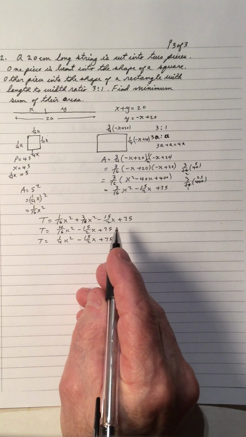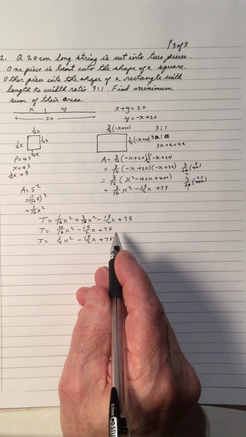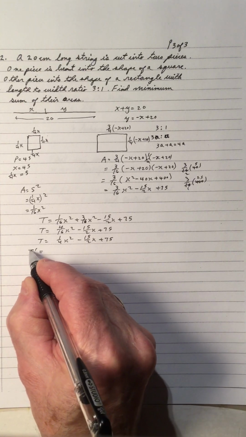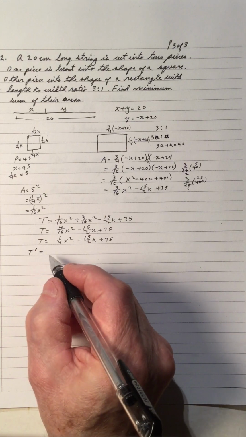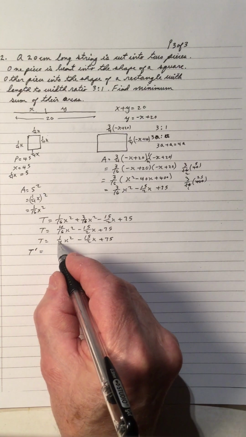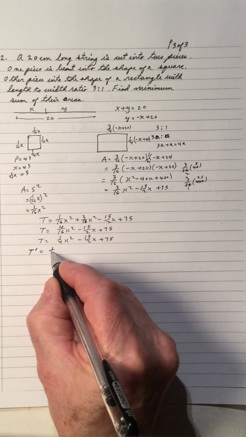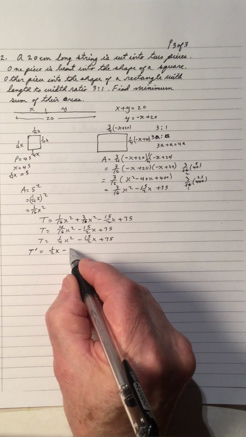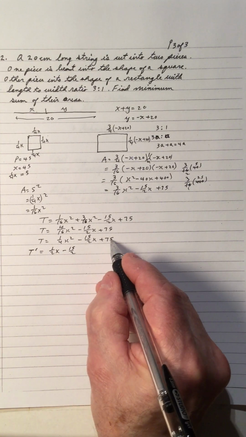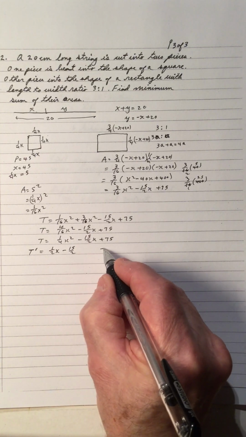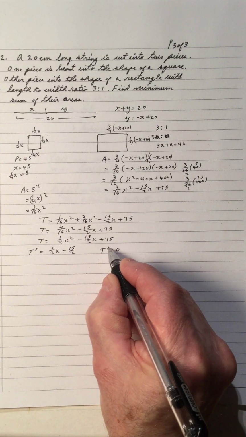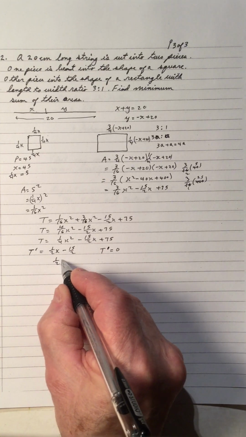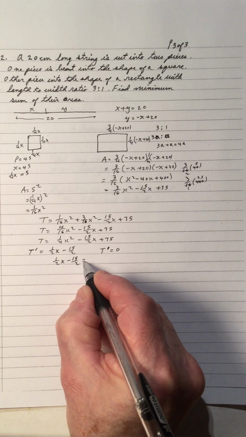So that's the total area, and this maximum area is going to occur at what value of x? That means we have to do T prime, the derivative. The derivative is the slope of the tangent, and it occurs at what value? So 1/4 times 2 is 1/2 x, and 15 over 2 times x is negative 15 over 2. Derivative of 75 is 0. So that means T prime is equal to 0, where the sum of the areas is going to occur. So a half x minus 15 over 2 equals 0.